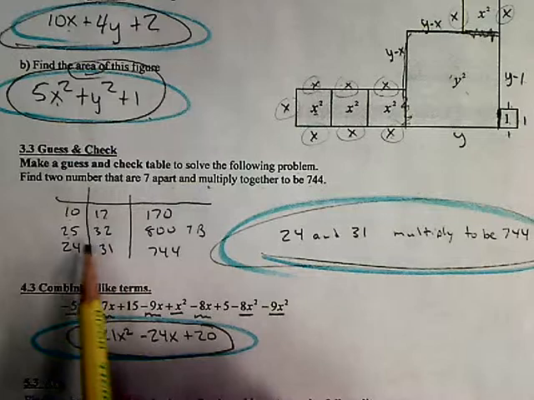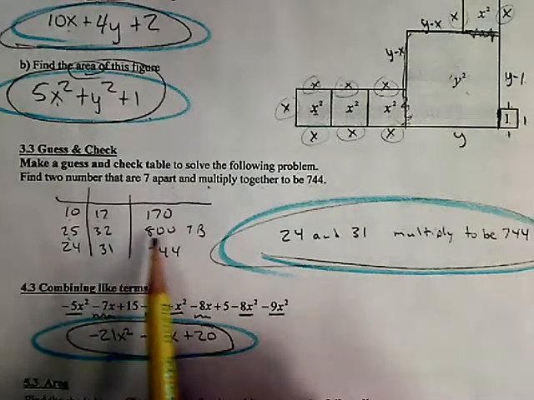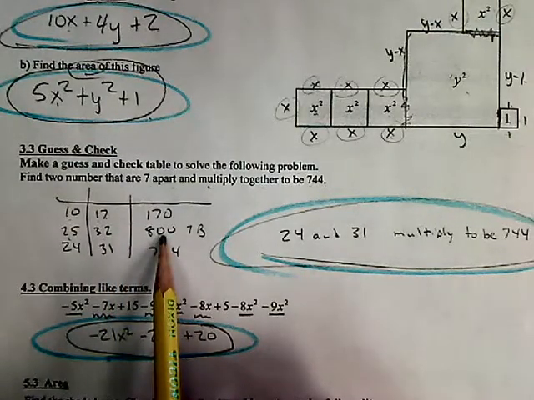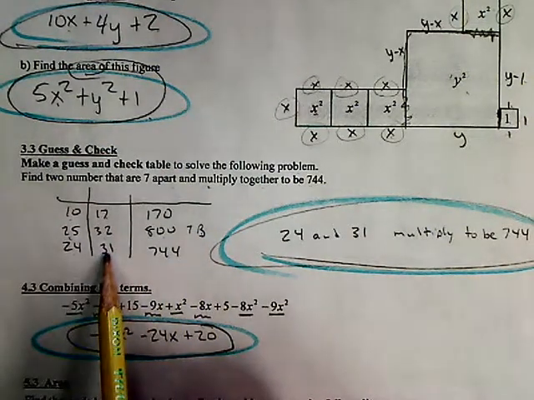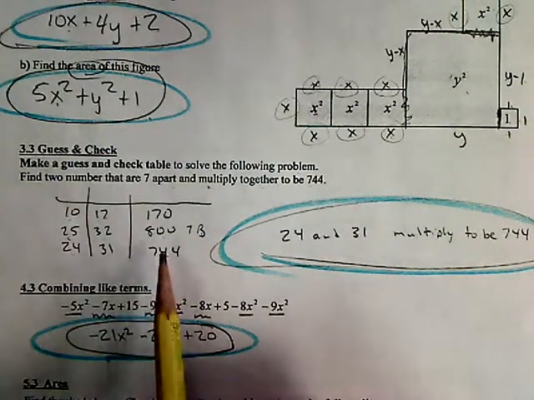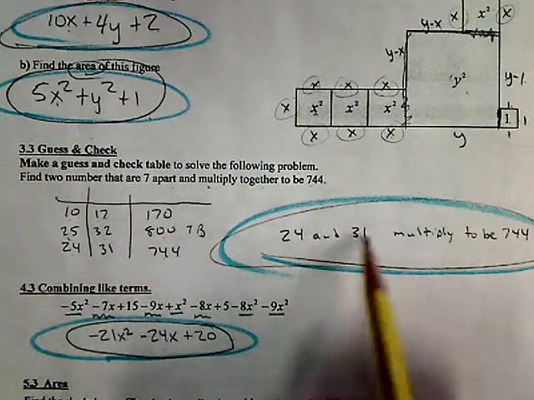It's too small. Guess 25 and 32. That's 800. Too big. So I guess 24. And 7 more is 31. Multiply them together. That's 744. And of course you answer the question.